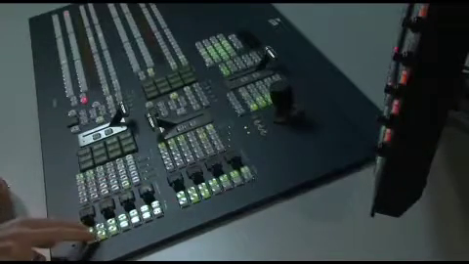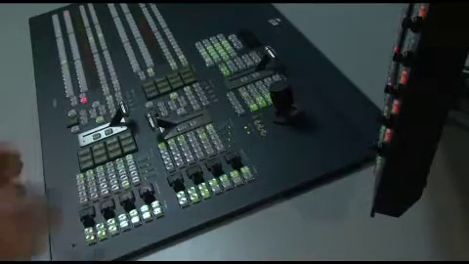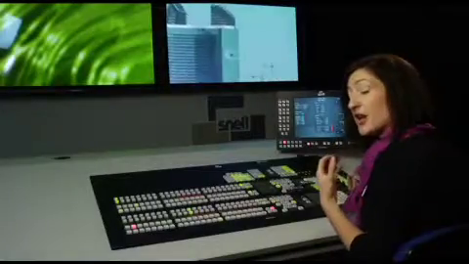Then we have the ME enables area, and this helps us to include things within our memories.